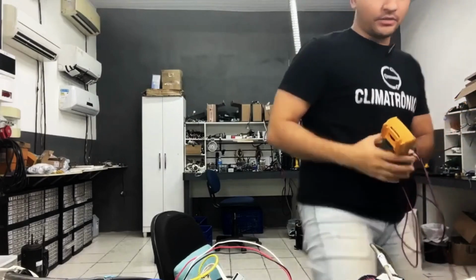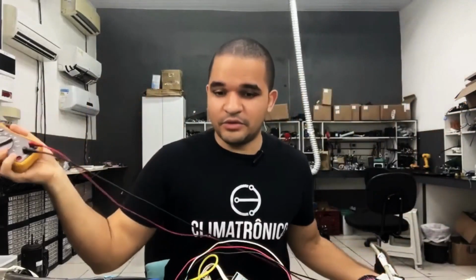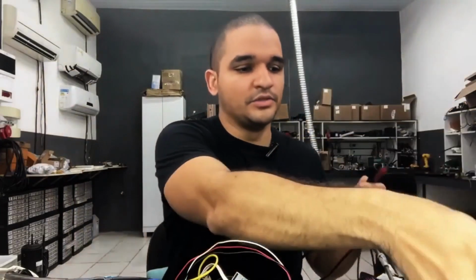So what should you do? You take your multimeter, adjust it to the AC voltage scale, and then measure the voltage at the fan connector. All right? If there is no voltage, the fault is in the activation circuit. If there's voltage and the motor's not spinning, the fault's in the motor.